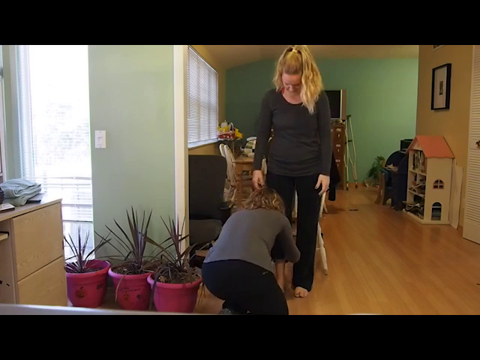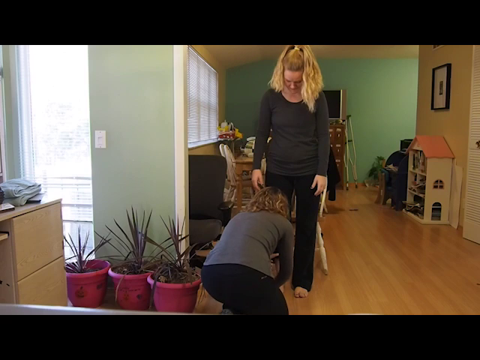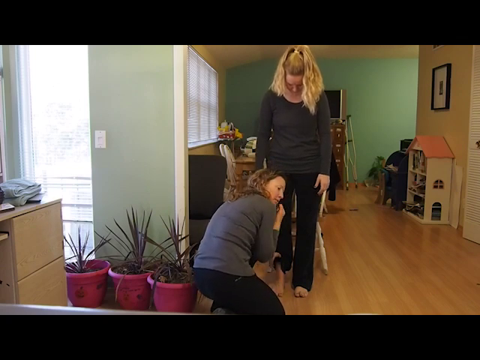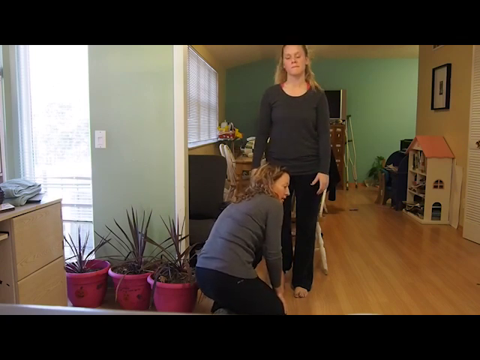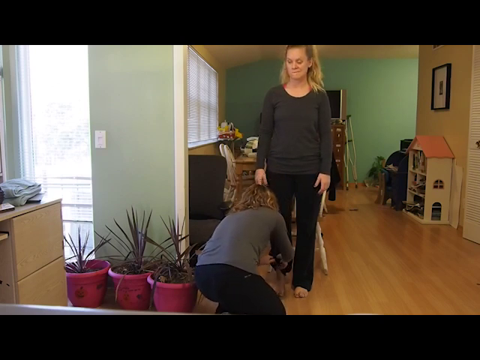Same thing with the feet, look for any abnormalities in the skin or sores, especially in diabetic patients. Noting any sores or lesions on their feet is important to make sure that those get healed properly.